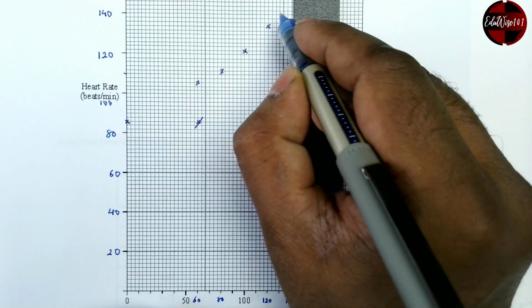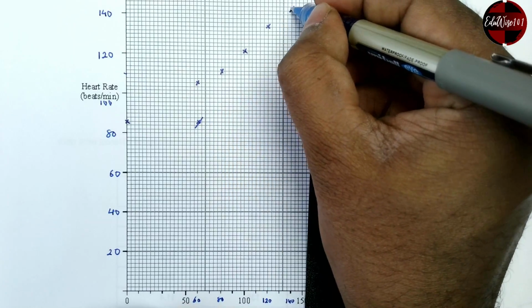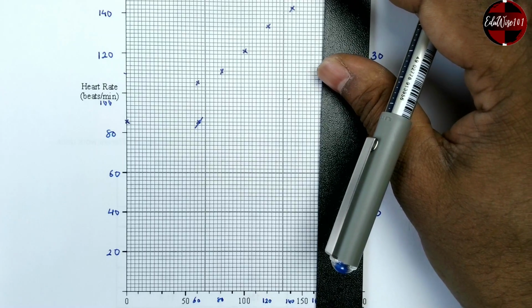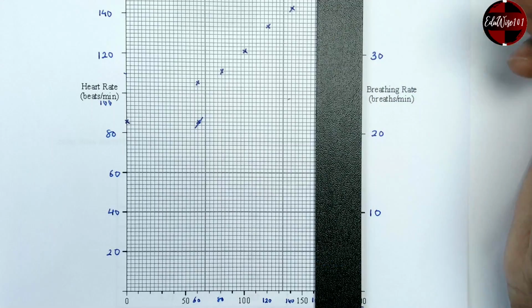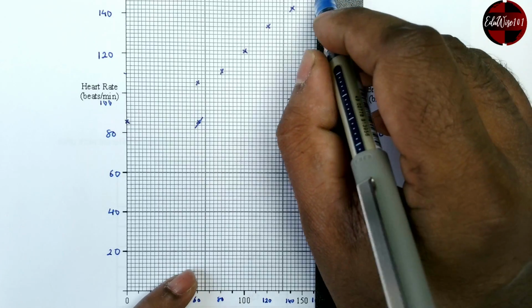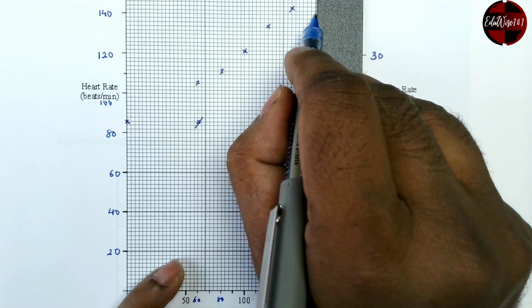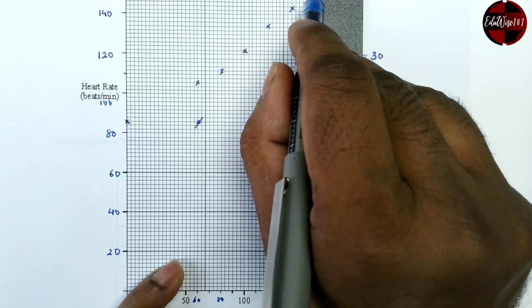So that's 140, 143, and then at 160, it should be 156. So 140, 1, 2, 3, 4, 5, that's 150, 1, 2, 3.